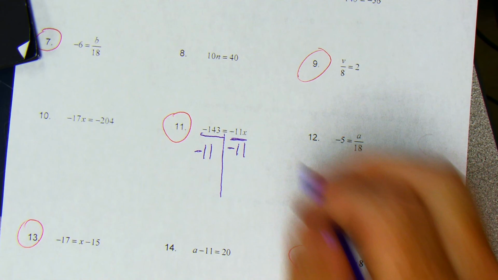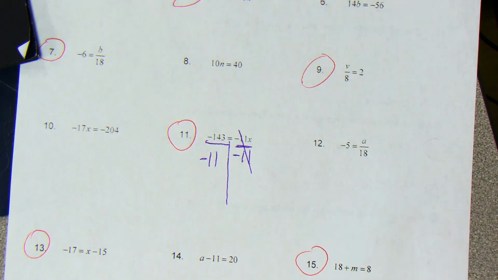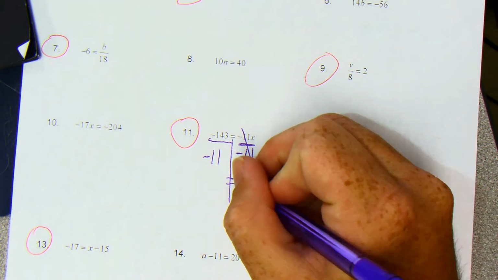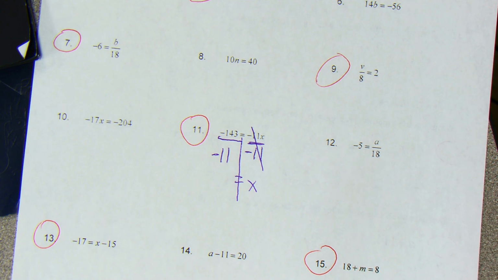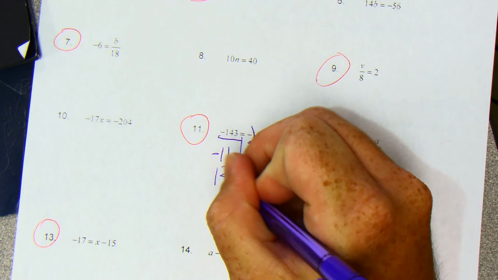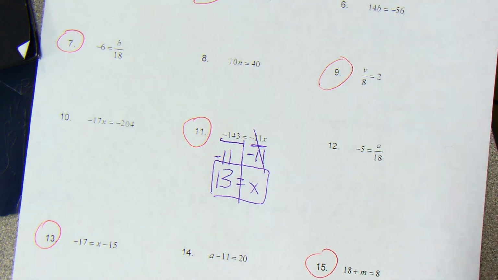Okay. Negative 11 divided by negative 11 is 1. So those cancel out. I bring down my equal sign. I have x. And then I want to do negative 143 divided by negative 11 on my calculator. So let's see what we get. 13 is the correct answer. And since this is a negative divided by a negative, we know we'll get a positive out. So the correct answer to this problem would be 13. Okay.